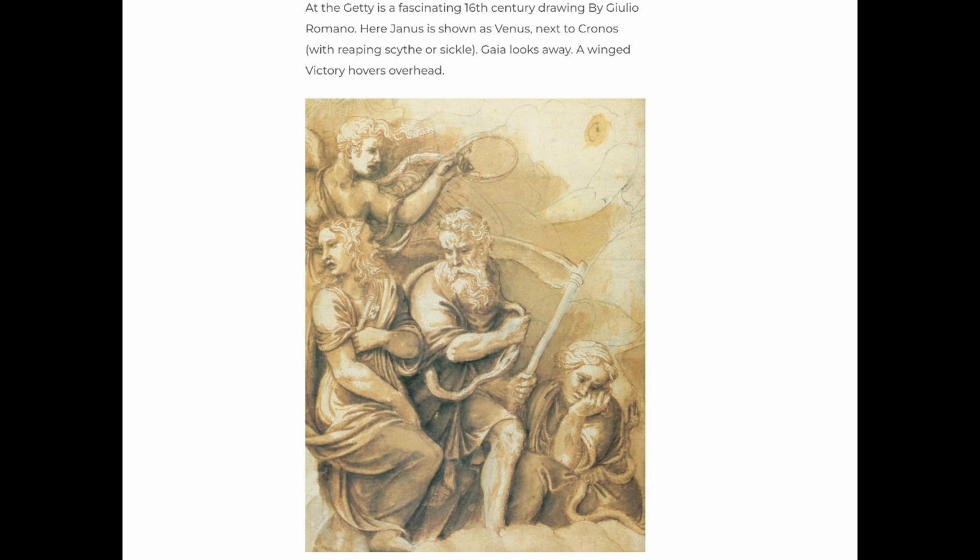So we have a little thing about this at the top, and in my opinion one of these things is wrong, and I'll point it out when we get there. So at the Getty is a fascinating 16th century drawing by Giulio Romano. Here is Janus. Janus is shown as Venus.